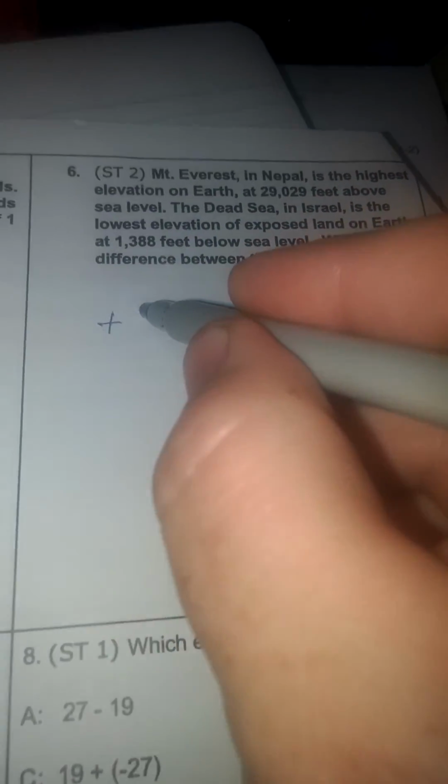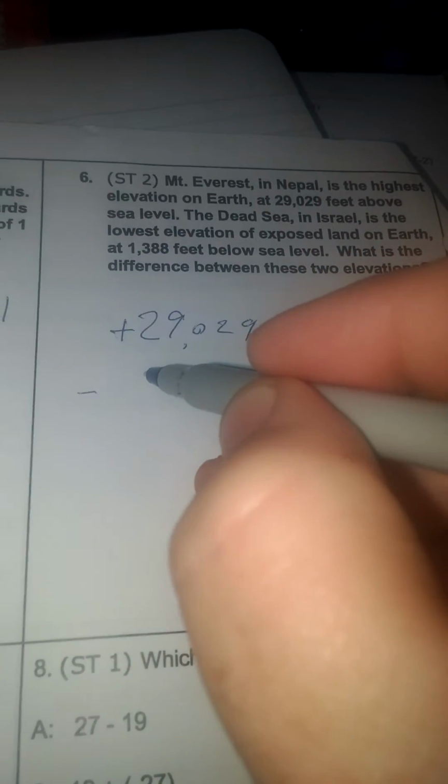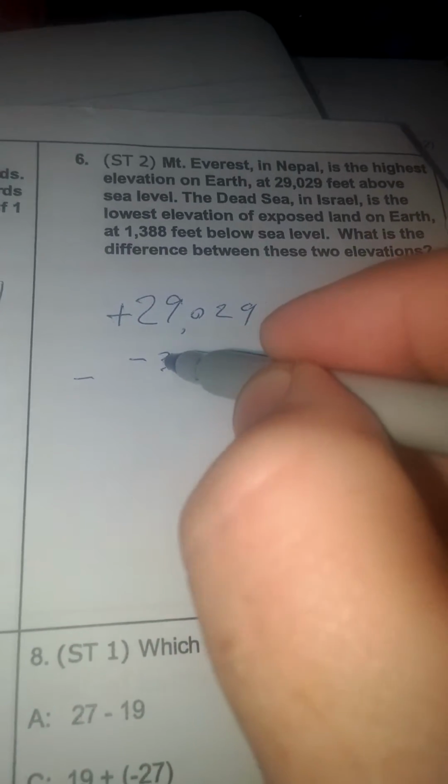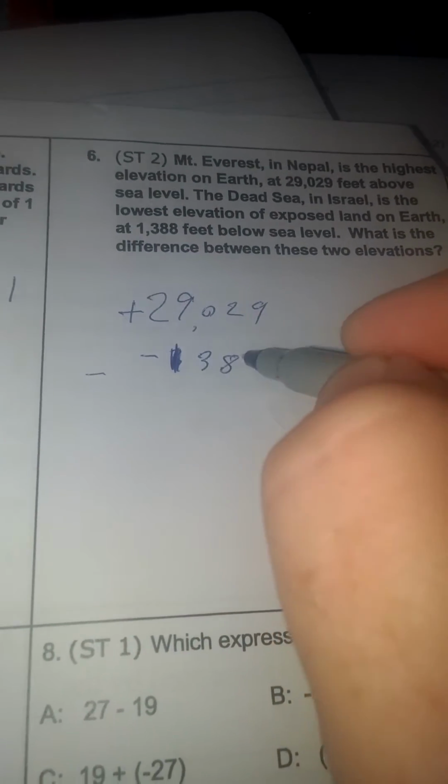Okay, so we start off with positive. We're getting a difference. What's the difference between positive 29,029 feet minus negative 1,388.